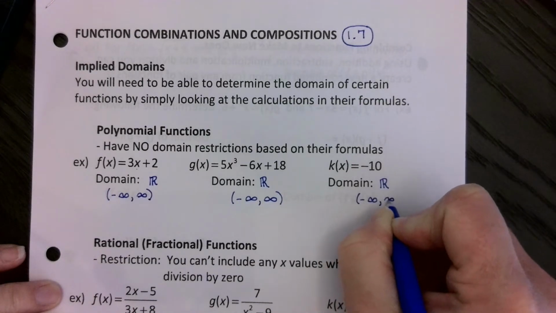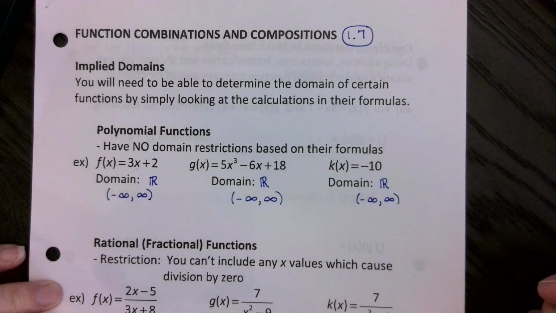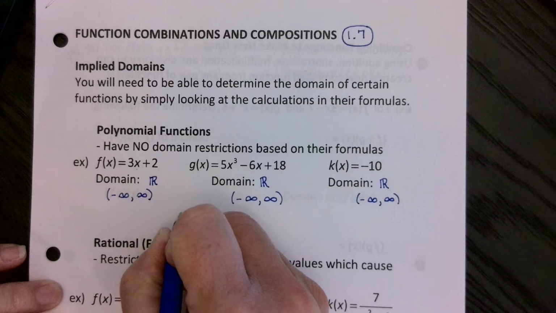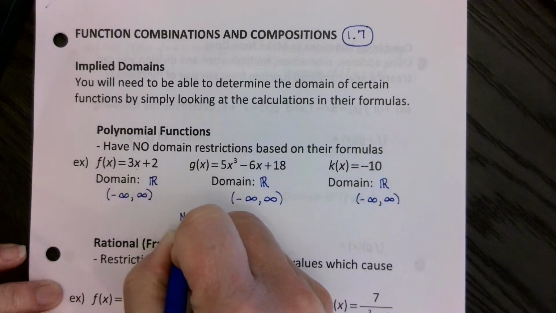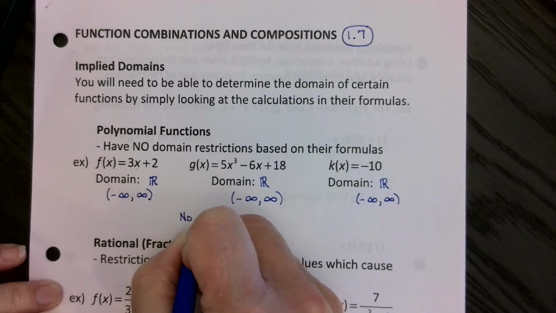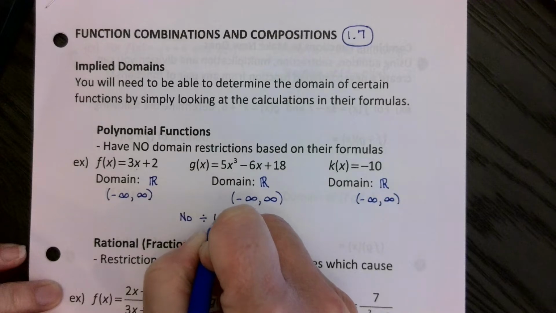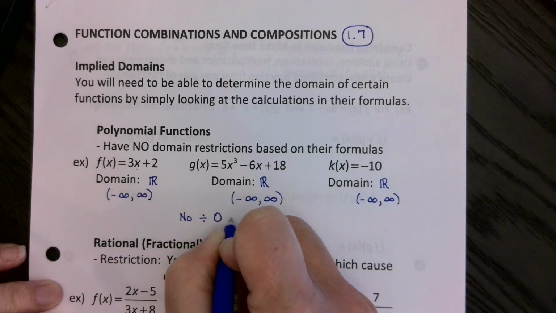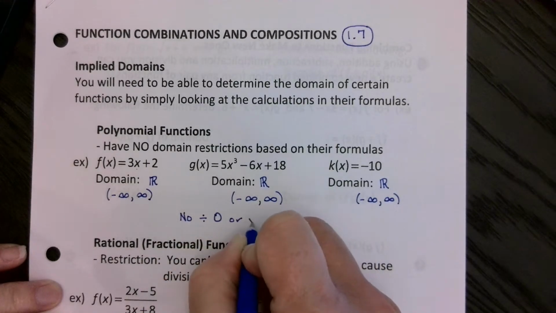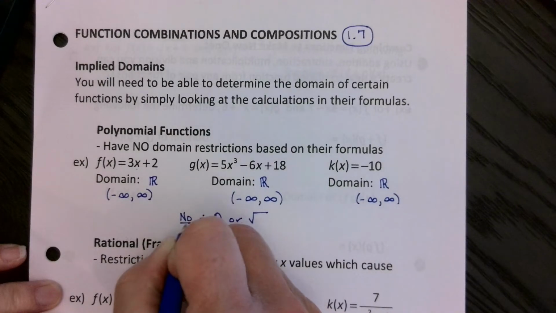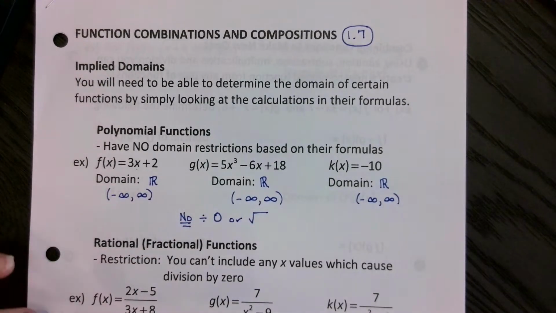The only laws you can break is if we're dividing by 0 or square root. Okay, so on all of these, there's no dividing by 0 or no square roots. Okay, and that's why it's all real numbers.